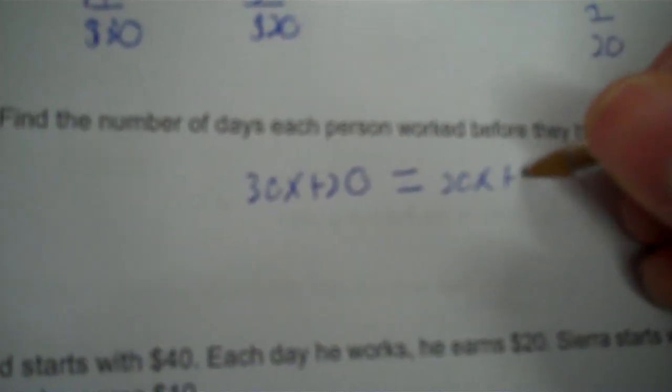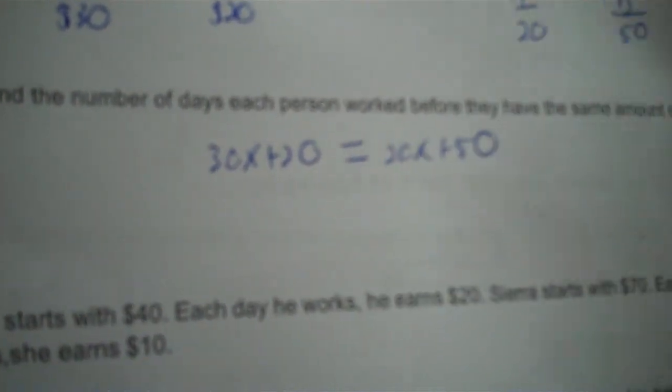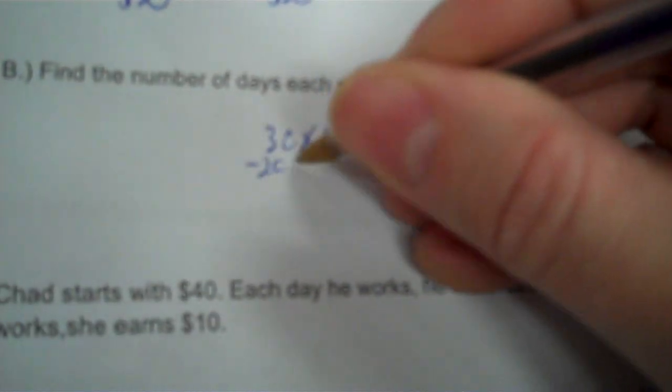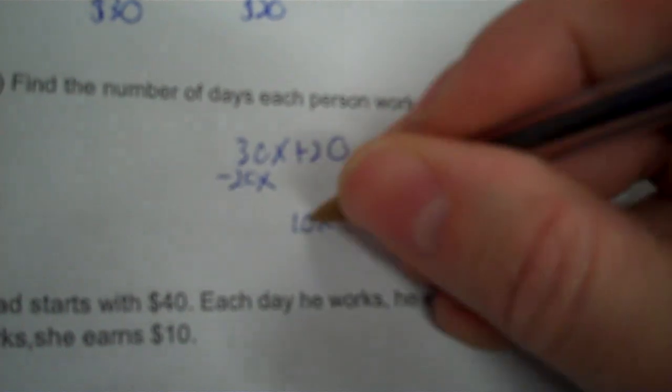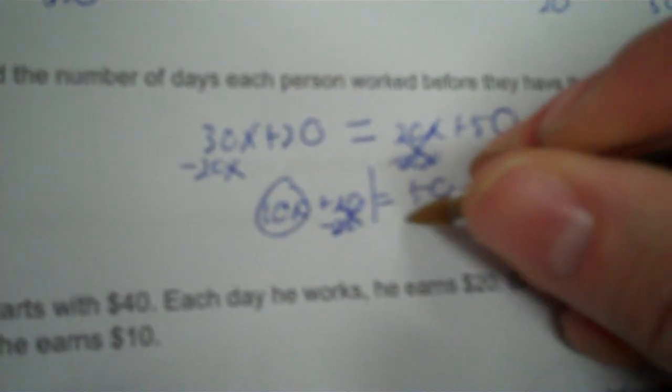There's your equations. Now you've got to find the number of days each person works before they have the same amount of money. So here's what you do. You line up an equals. You ignore the y's. On one side you're going to put 30x plus 20. And on the other side you're going to put 20x plus 50. Okay. Now take away the smaller x over here by minusing it. So 10x plus 20 equals 50. Then we have to get x by itself. So we minus 20. That's 30. Then we divide by 10, and that equals 3. So 3 days.